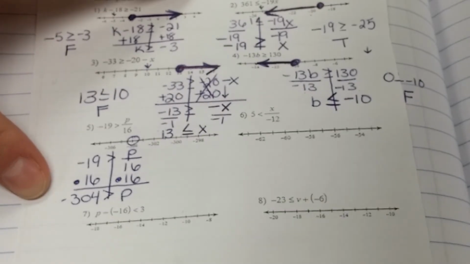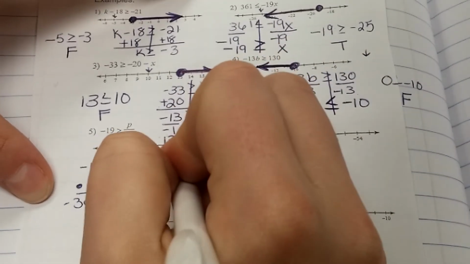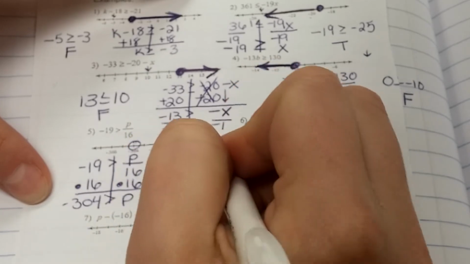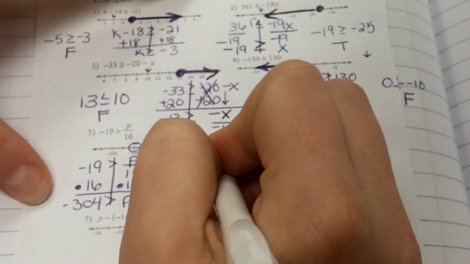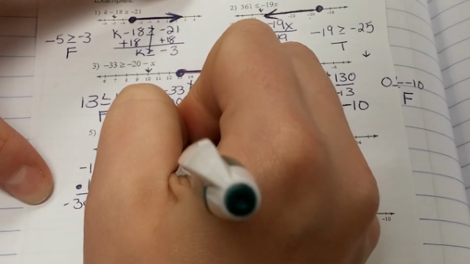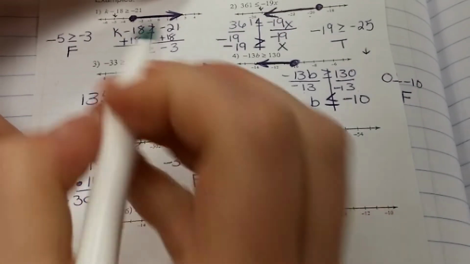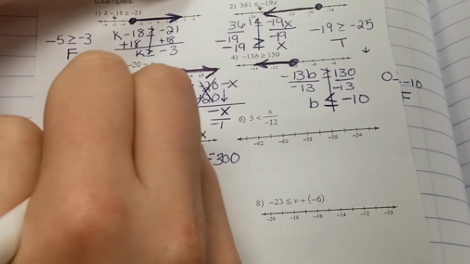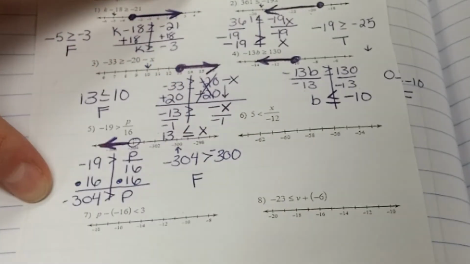And then I can pick a number for my test case. Negative 304 is greater than, let's say, negative 300. That's a false statement. Negative 300 is right there. So my arrow is going to point to the left away from negative 300.